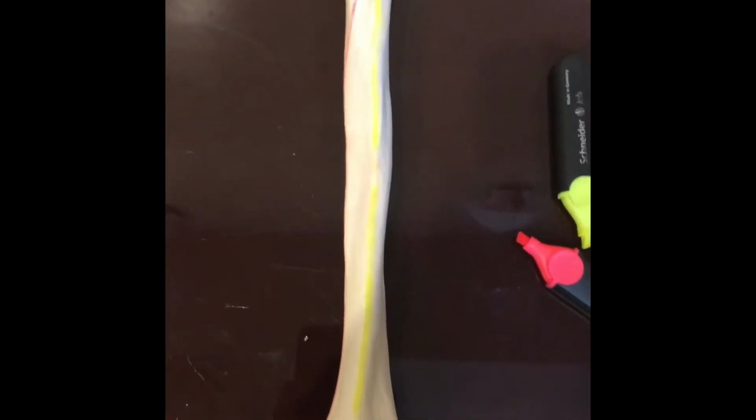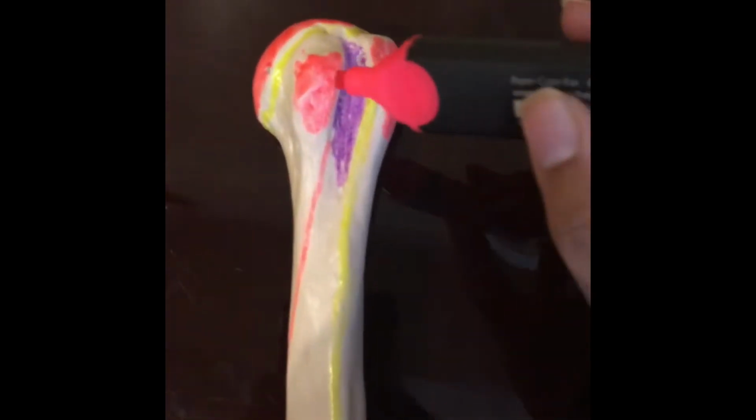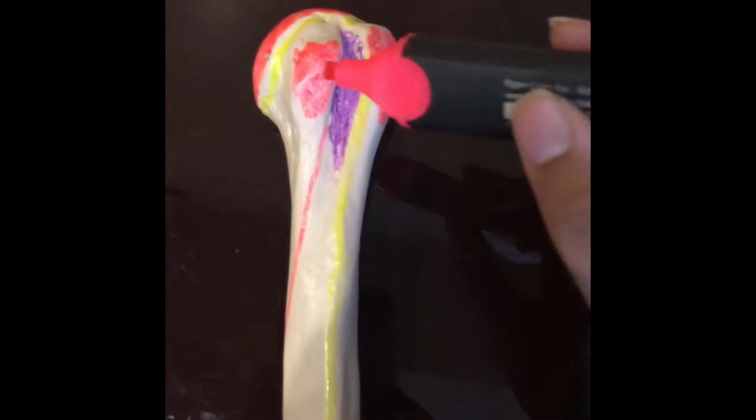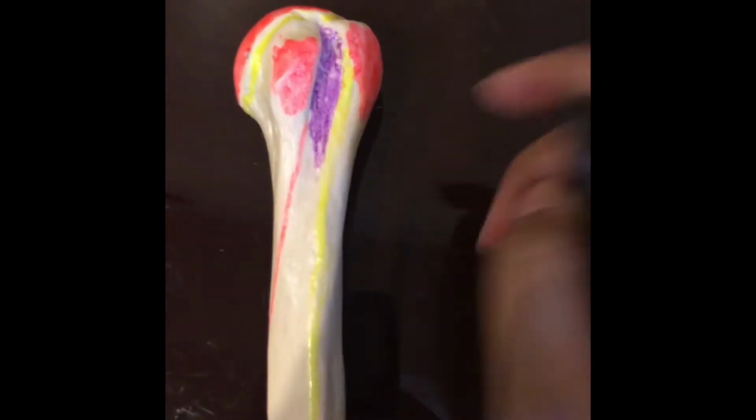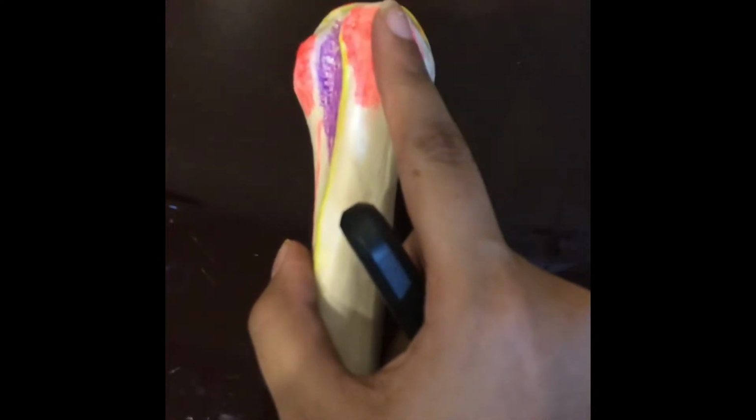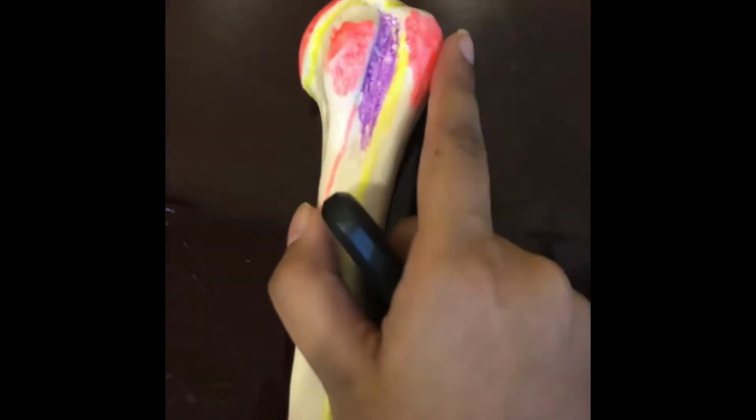This is the humerus, a bone of the upper limb, right? Before we study its side determination, we need to know a few things. This pink thing is the head of the humerus. This smaller elevated portion is known as the lesser tuberosity, and this laterally present tuberosity is known as the greater tuberosity.